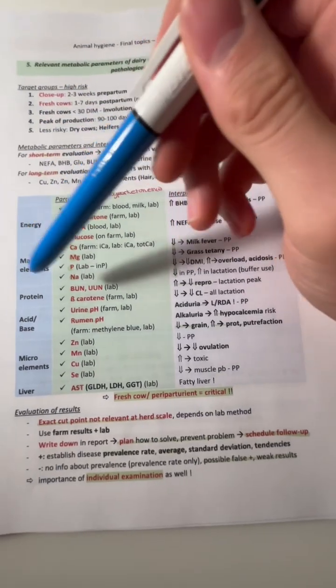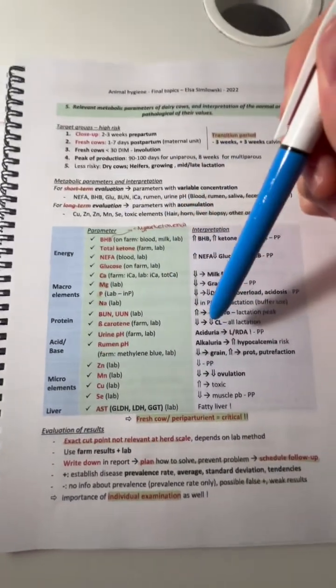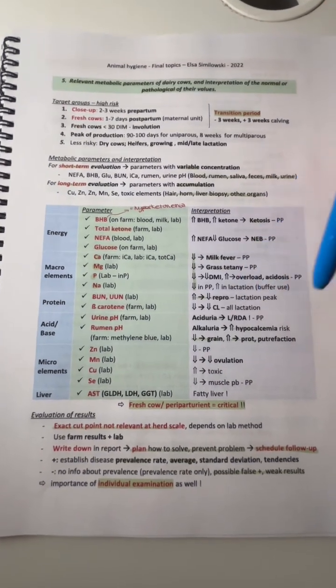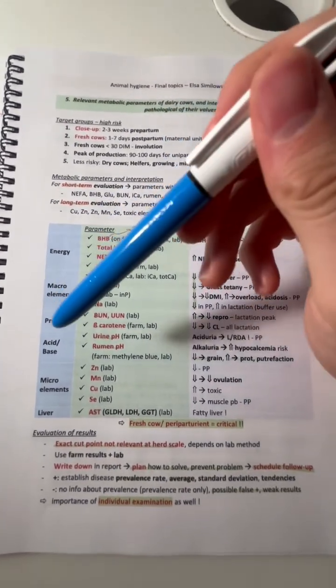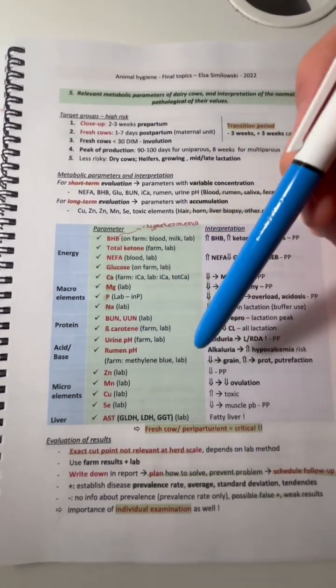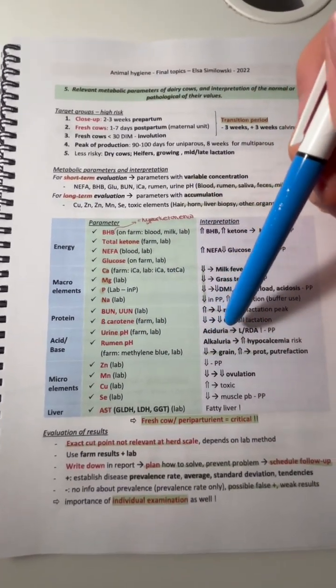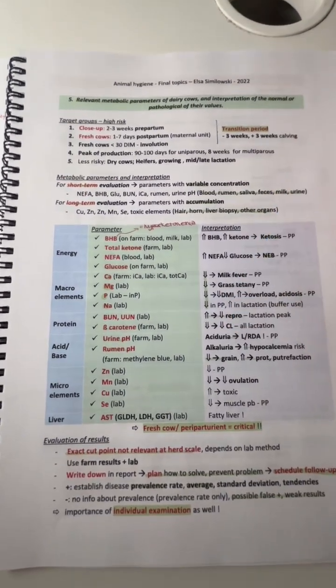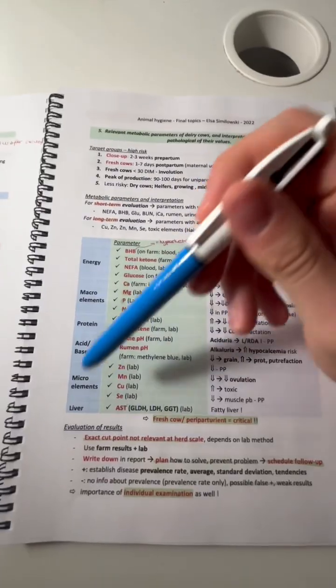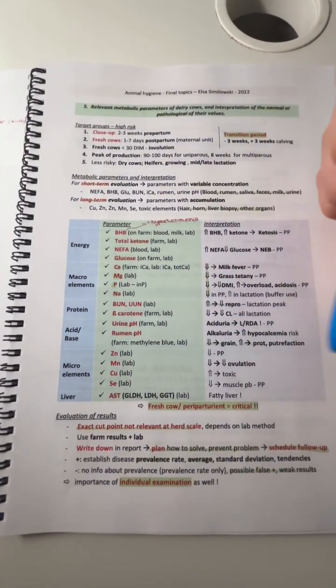And for protein, we can have beta-carotene. If there's a decrease, it can lead to reproductive problems, especially in peak lactation. For the parameters to see acids and bases, we can look at the urine pH or the rumen pH. This shows an indication of aciduria. And the microelements are zinc, copper, and selenium. If these decrease, then there's a decrease in ovulation.